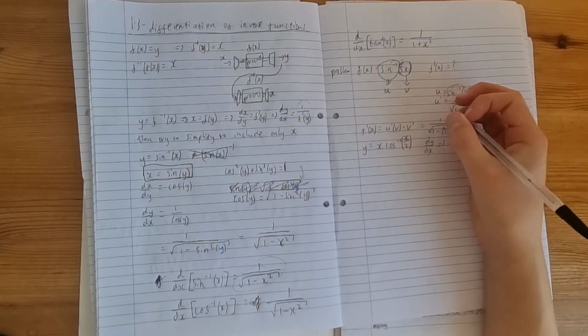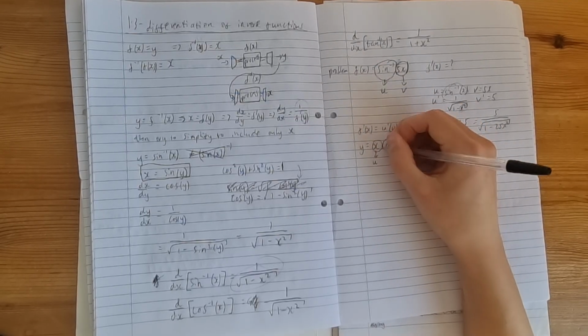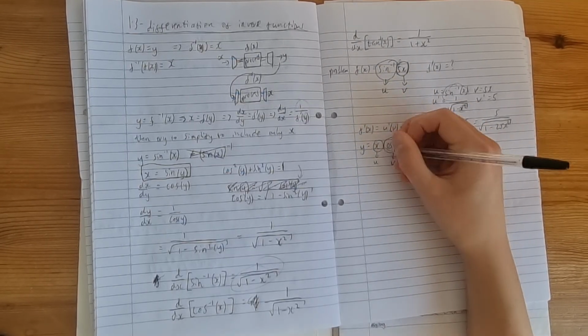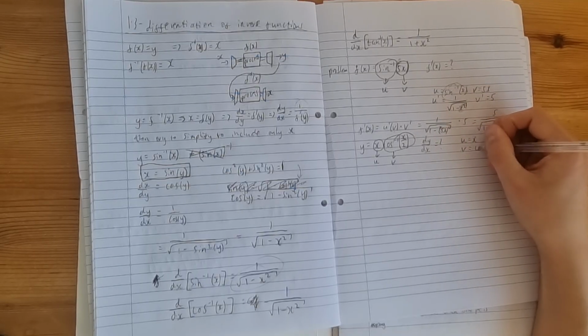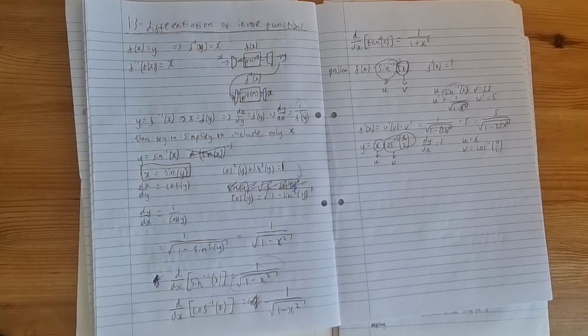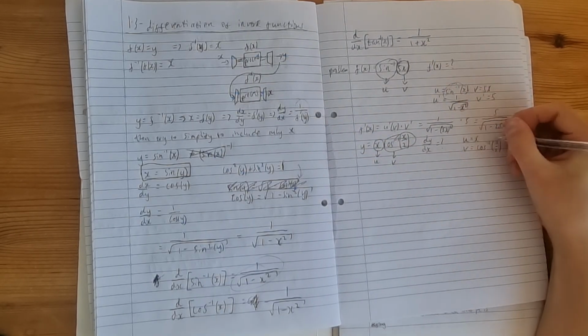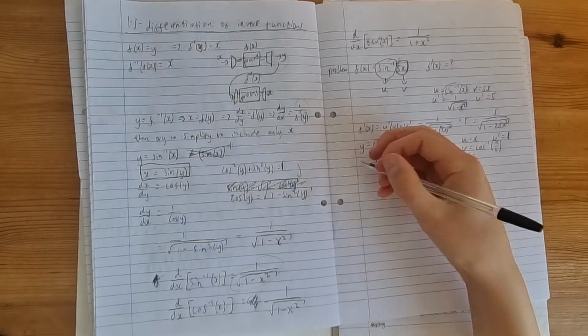Alright, so let's start by naming our u and our v, so we can see that this is going to be product rule in the end, so u equals x, v equals cos inverse of x over 2. Alright, now u prime is easy, u prime is equal to 1, v prime will take a bit more work, so let's look at v prime.